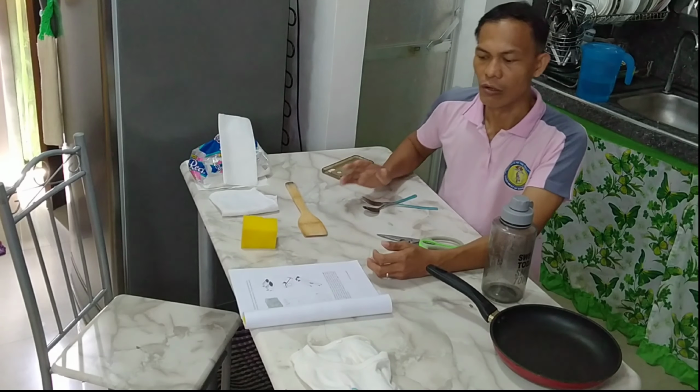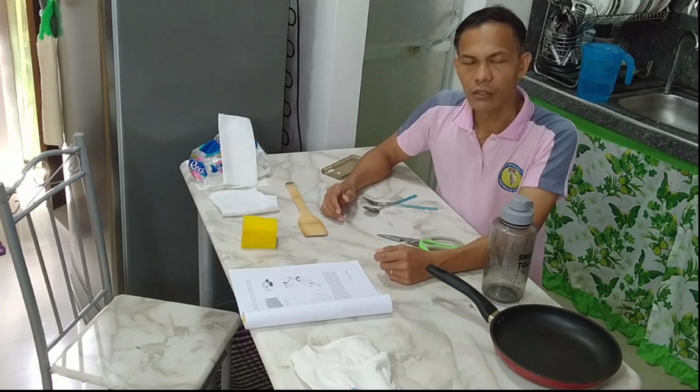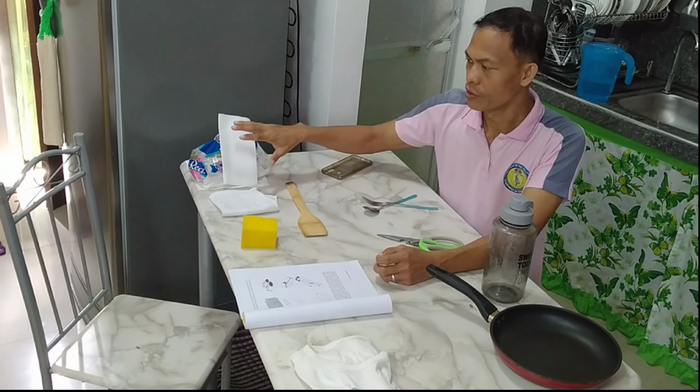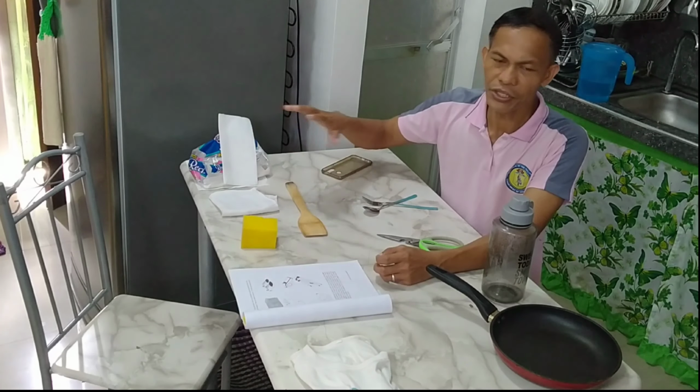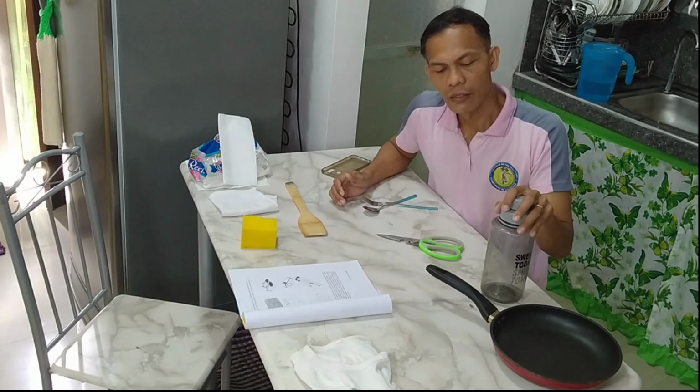And lastly, we have learned today that some materials easily sink in water and some materials do not sink in water.